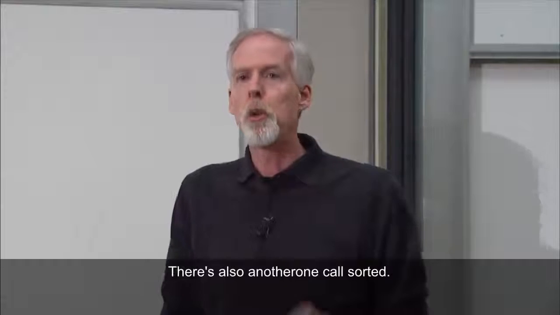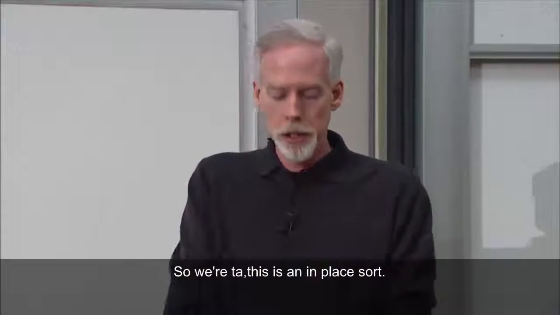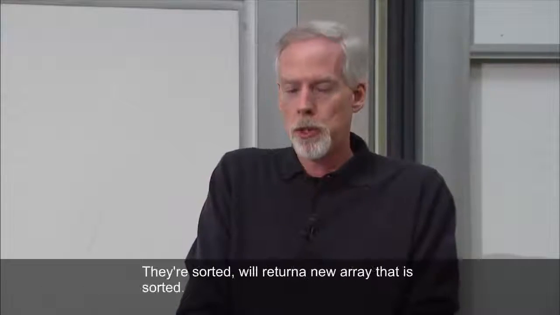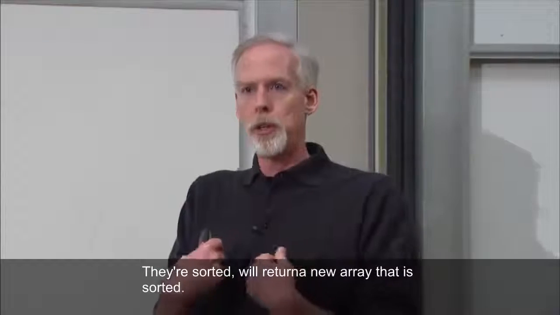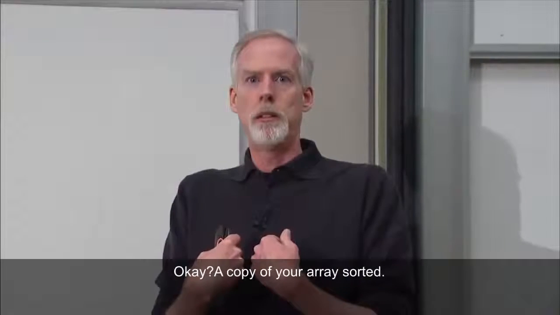There's also another one called sorted. Sort is an in-place sort, right? It sorts the array in place. Sorted will return a new array that is sorted, a copy of your array sorted.